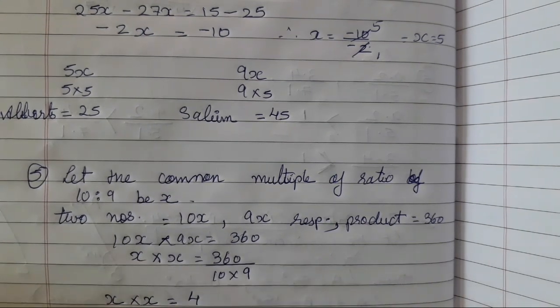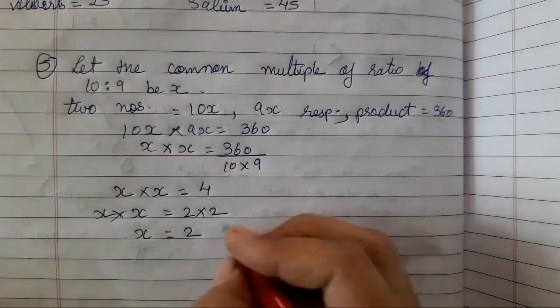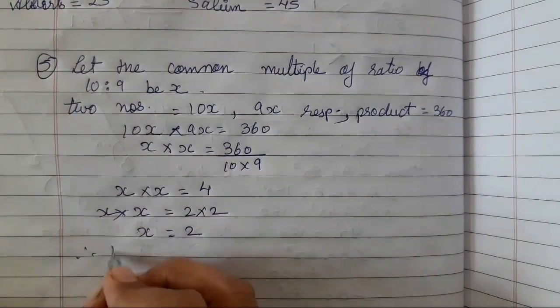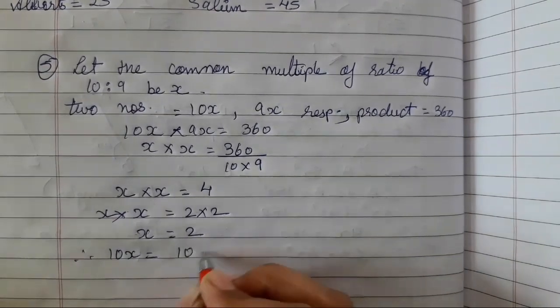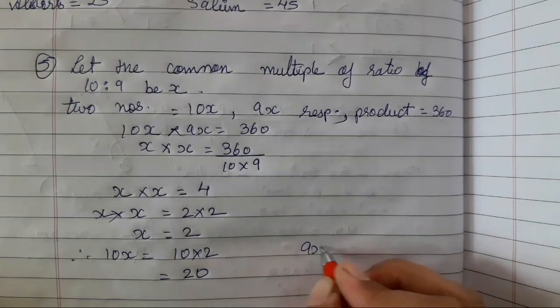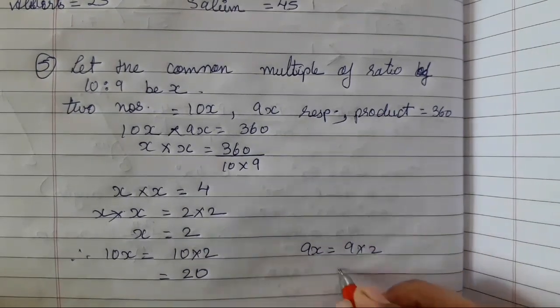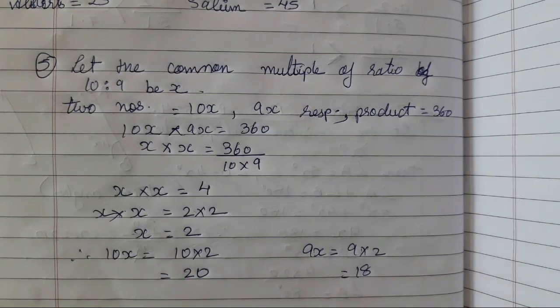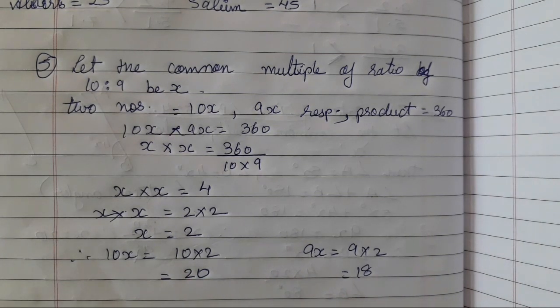X is equal to 2. Okay, now 10x is equal to 10 into 2, so it is going to be 20, and 9x is going to be 9 into 2, so it is going to be 18. So the two consecutive numbers are 18 and 20.